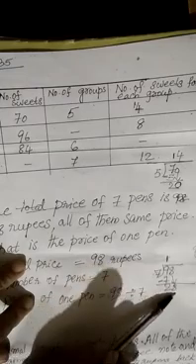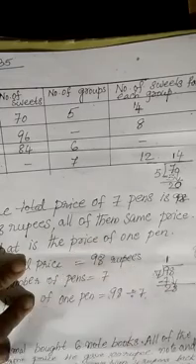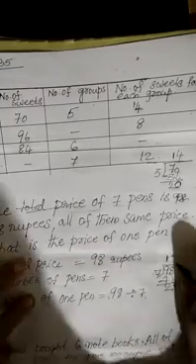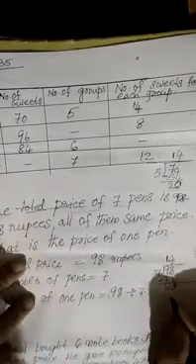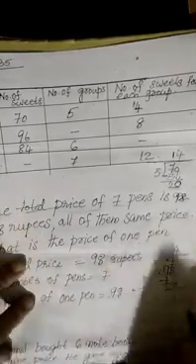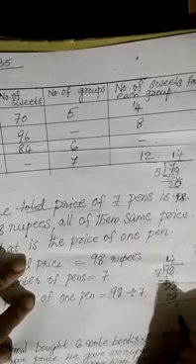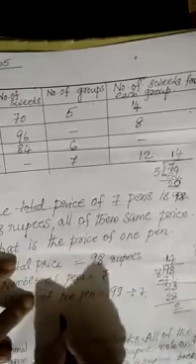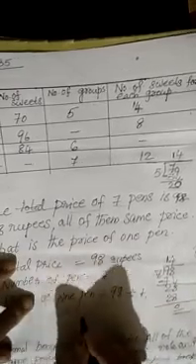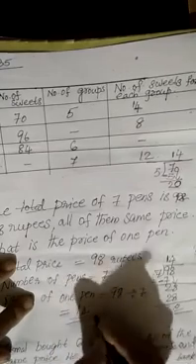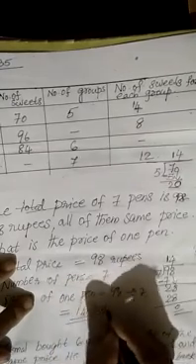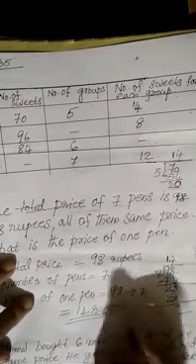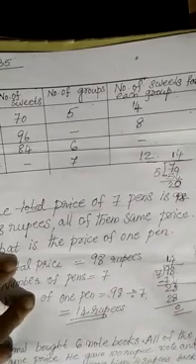So in 28, how many 7s? 7 fours are 28. So we got 14. Now it is 0. So 98 divided by 7 is 14. So what is the price of 1 pen? 14 rupees. We got it as 14 rupees.